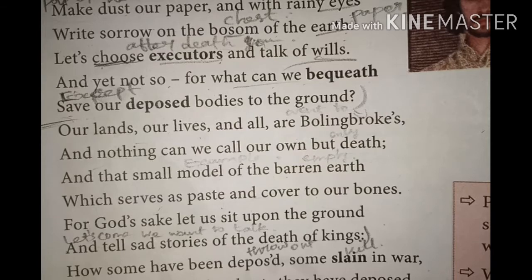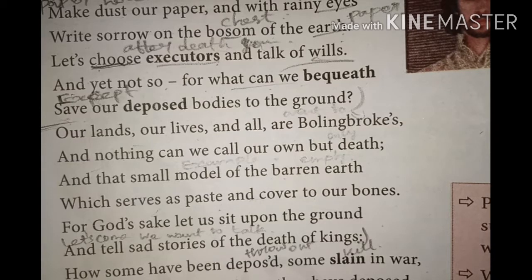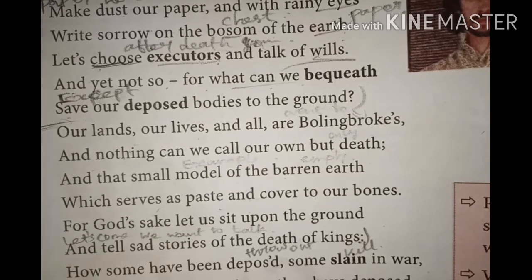That is called the barren earth. This is for our own, since we don't have anything else of our own. Only death and also the empty land is for our own. Barren earth refers to the wasteland. After death, they give every person 6 feet, which is called the barren earth here.